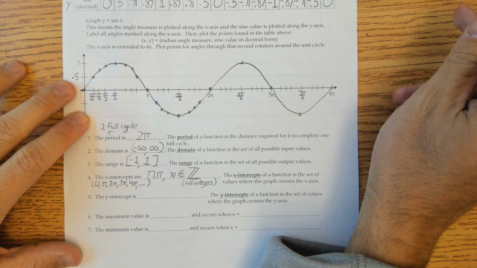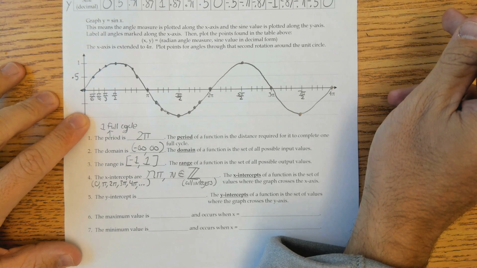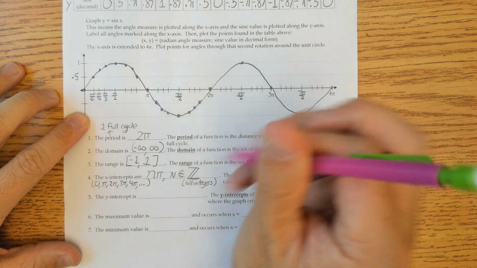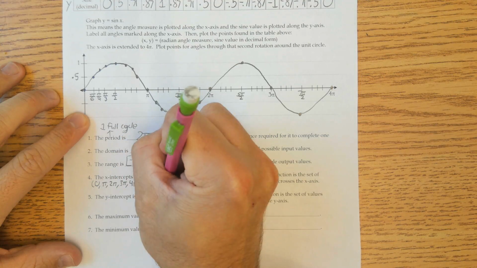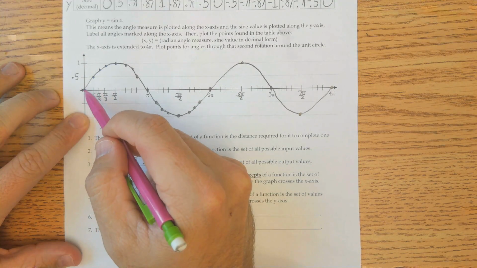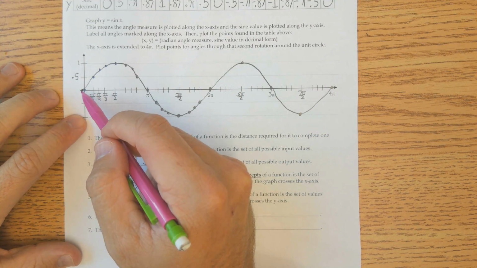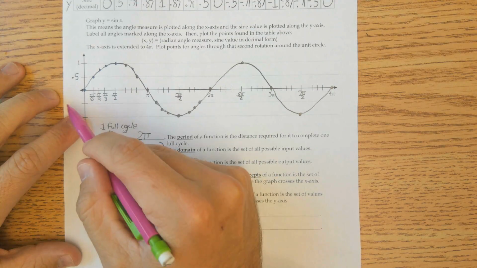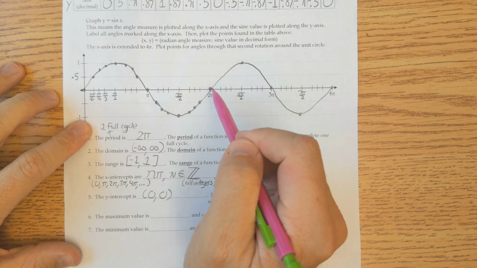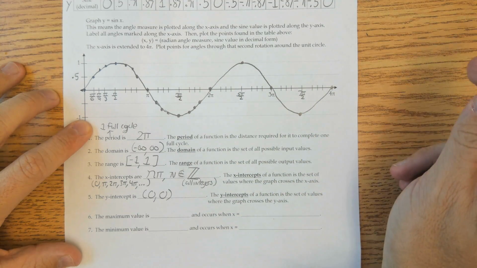Now, the y-intercept, okay, where does it cross the y-axis? In this case, it's just 0, 0. Okay, the only spot it's ever going to hit the y-axis is at 0, 0. It starts in the middle, starts on our x-axis. Goes high, middle, low, middle. Okay, that's our behavior for sine.